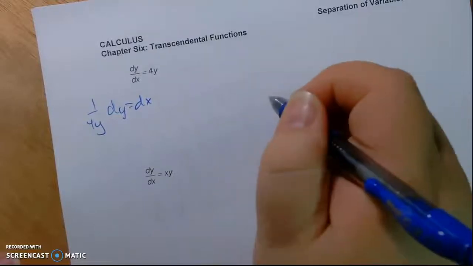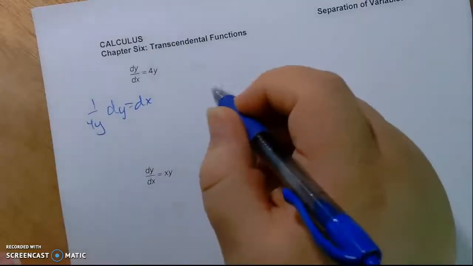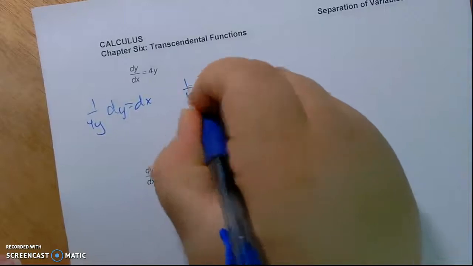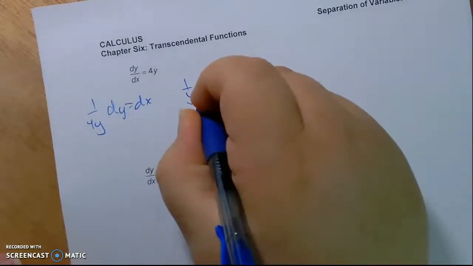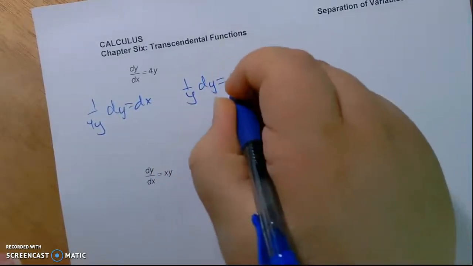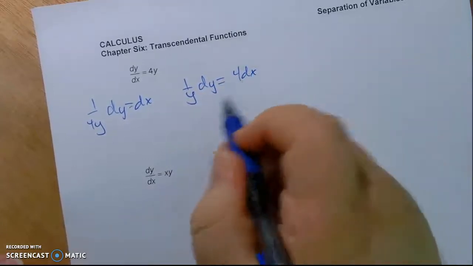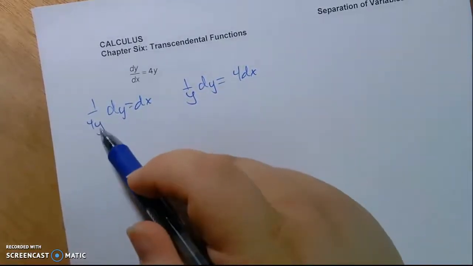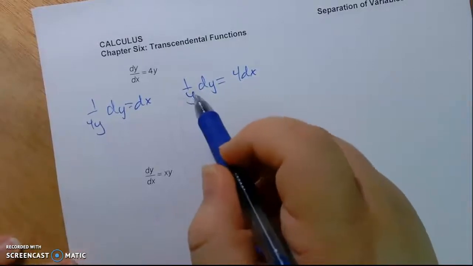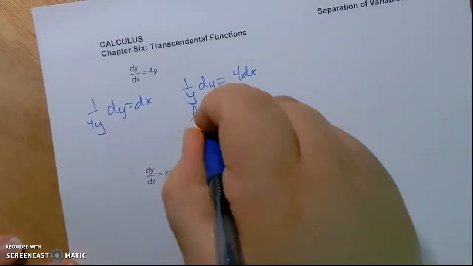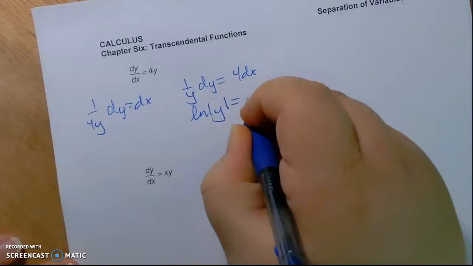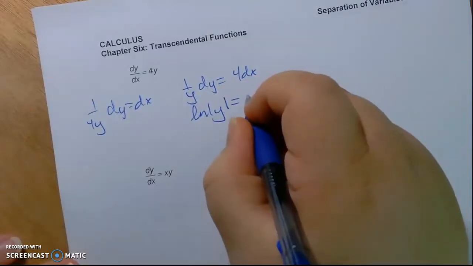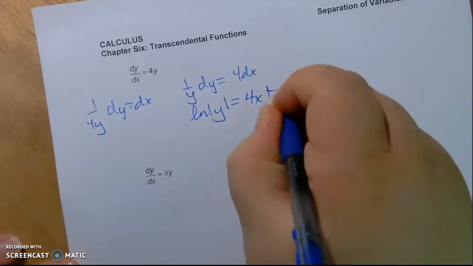I typically leave the constant on the other side, so I would just divide by y and get 1/y dy equals 4 dx. Because this way I would technically need to do a u substitution. Here I know this one. This is the natural log of y. And this would be 4x plus c.